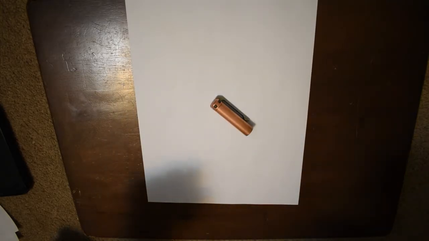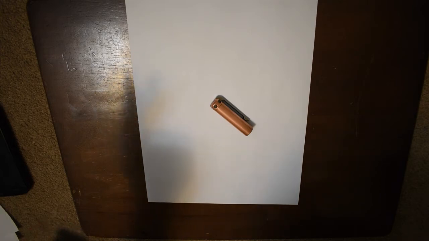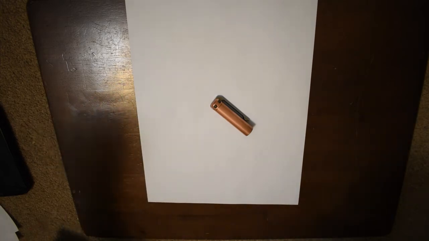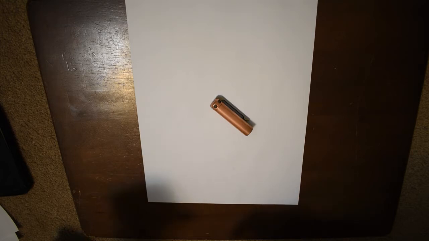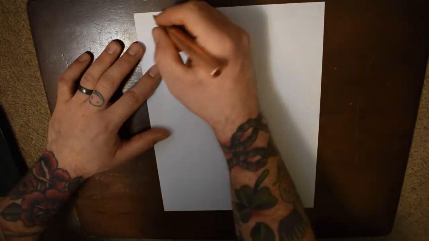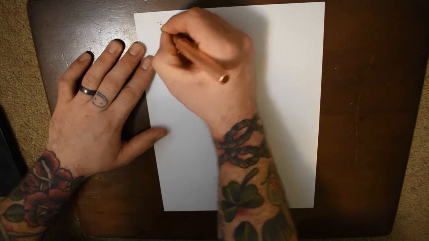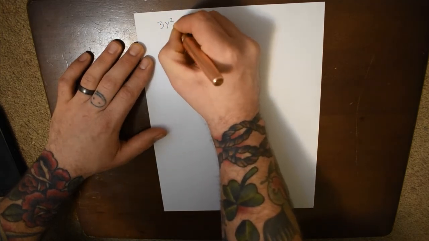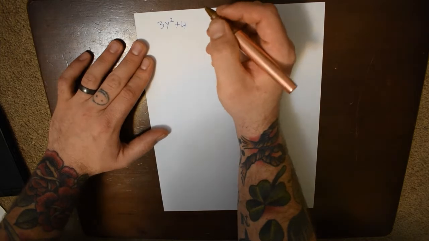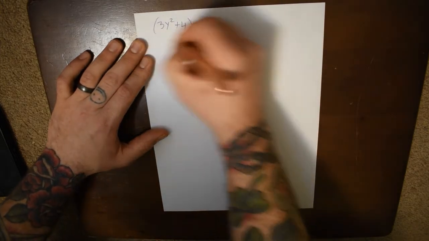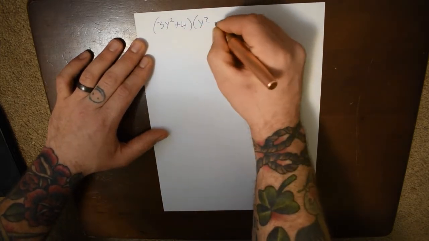Well, we started off multiplying two monomials together. We jumped up to multiplying a monomial and a binomial. So let's take it one step further and multiply two binomials together. Let's say we wanted to multiply 3y squared plus 4 times y squared minus 2.